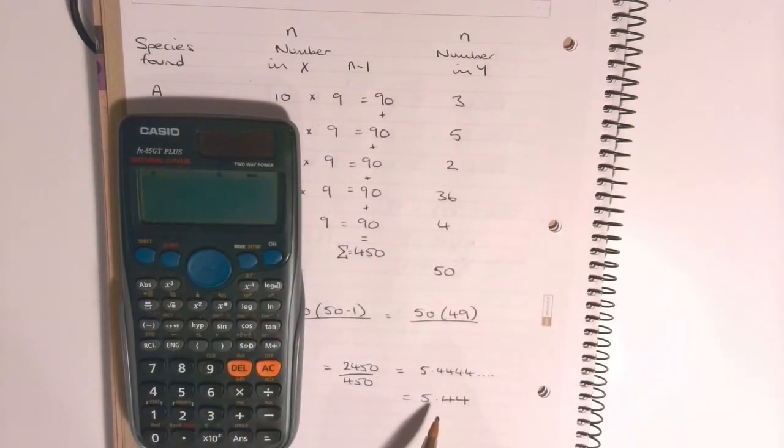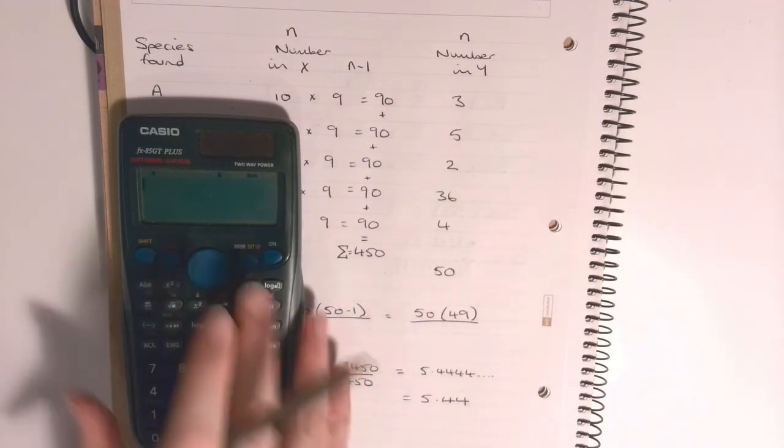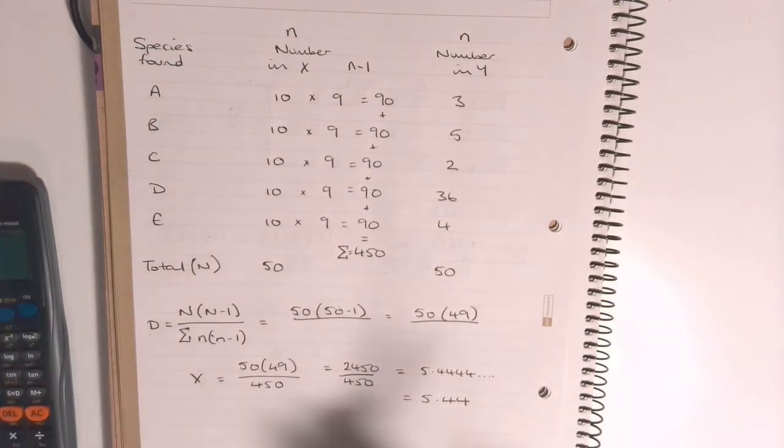The further away from 1, the more biodiverse an area is. So that's quite a biodiverse area.